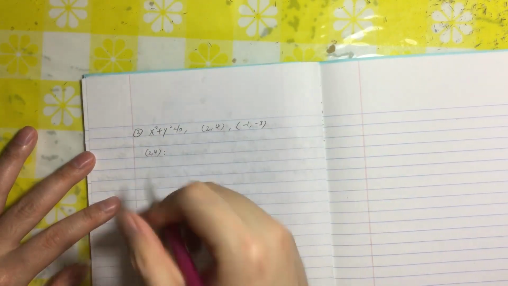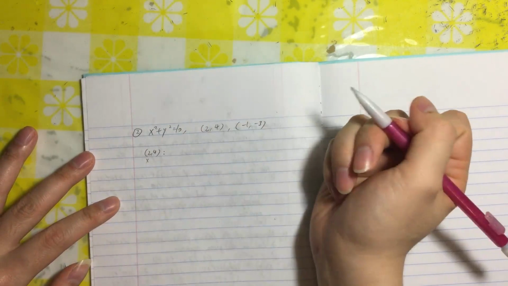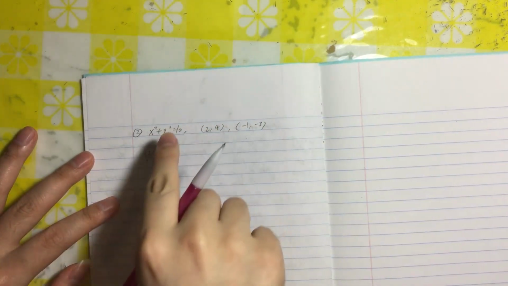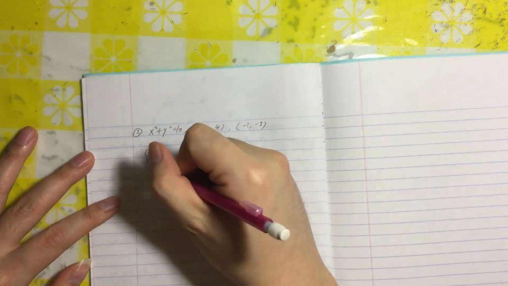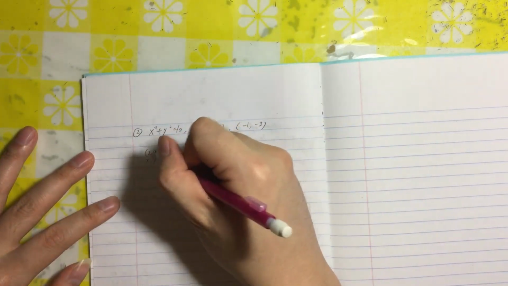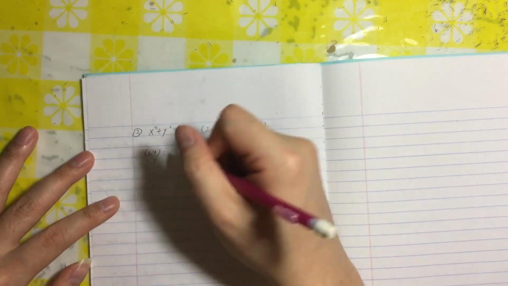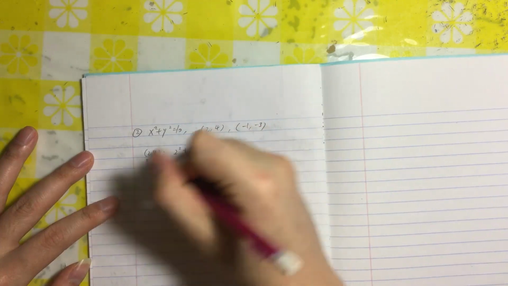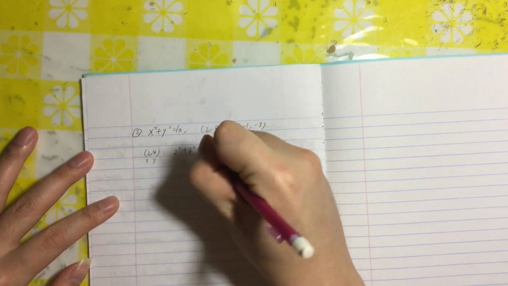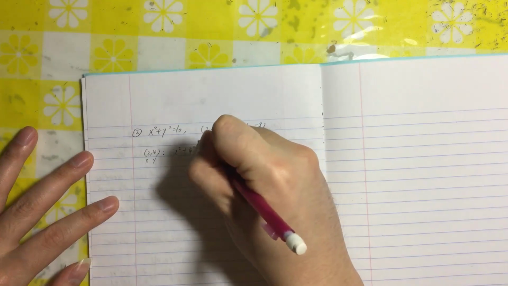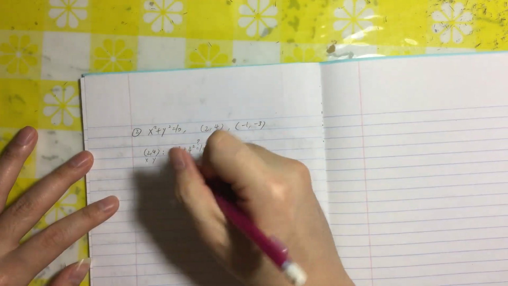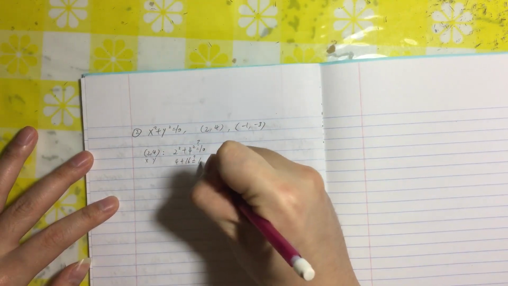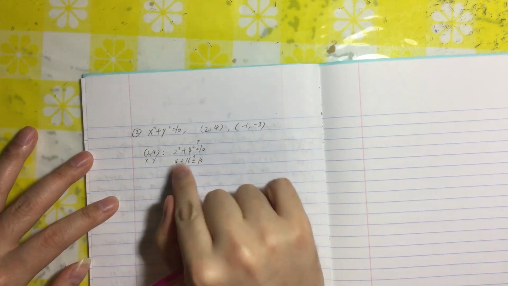For any given point, the first value represents the x coordinate. The second value represents the y coordinate. We plug x and y into the equation to see if it satisfies the equation. So I plug in 2 for x, I plug in 4 for y. I get 2 squared plus 4 squared equal to 10. We try to verify, is this true or not? 2 squared is 4. 4 squared is 16. 4 plus 16 equal to 10.